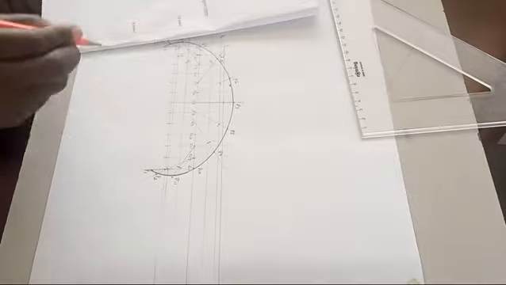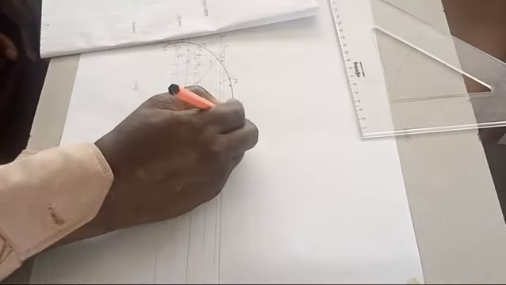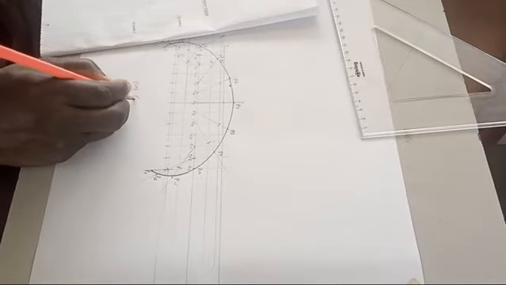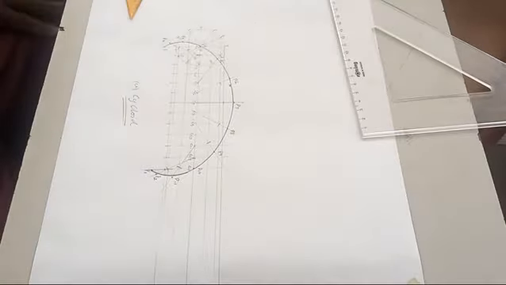And the second part of the question, which is question 2. This curve is called cycloid. Cycloid. So that is the name of the curve. So that is the solution to the question.